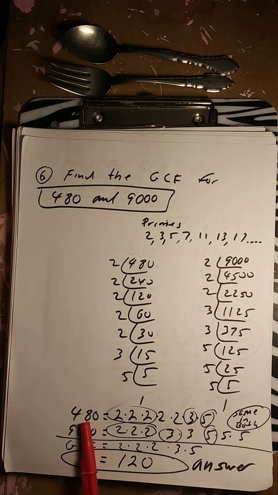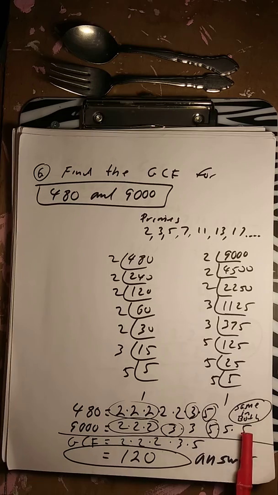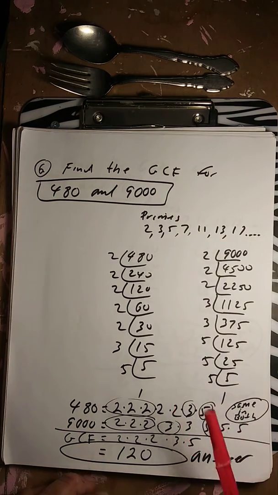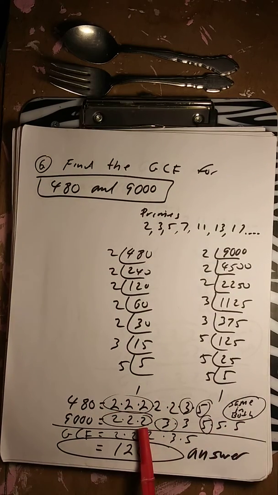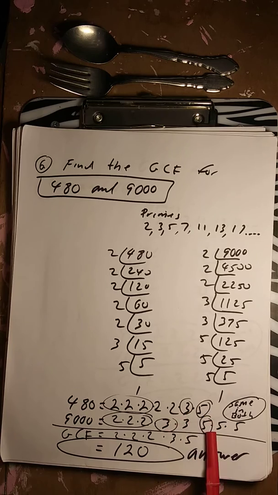So 480 is this, 9,000 is this. Same in both. The same in both is 2, 2, 2, 2, 2, 2, that's it. And 3, 3 right here, and a 5, 5. So the GCF is 2, 2, 2, 3, 5, or that number is 120.